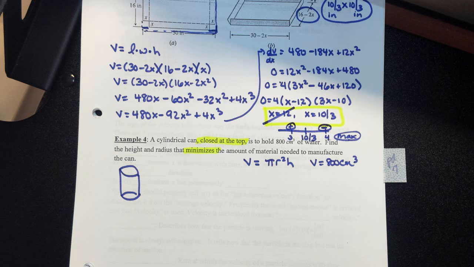So think of your soup cans. When we talk about the material, that aluminum that's needed to make the can, we already know the volume is 800 cubic centimeters. What formula are they asking us to minimize? Are we minimizing the volume formula? No, we're going to minimize the surface area.